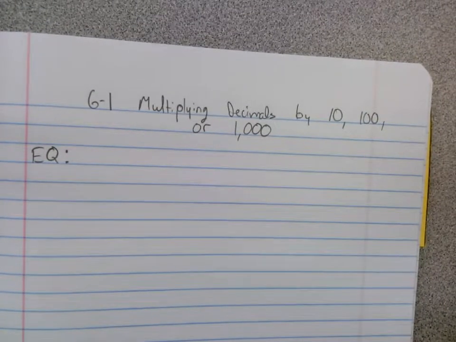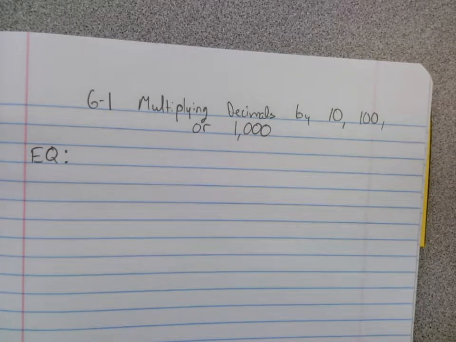So topic 6-1 is about multiplying decimals by 10, 100, or 1,000. Now you already know how to multiply by 1-digit and 2-digit numbers. Today we're going to learn a shortcut for multiplying decimals by 10, 100, or 1,000.